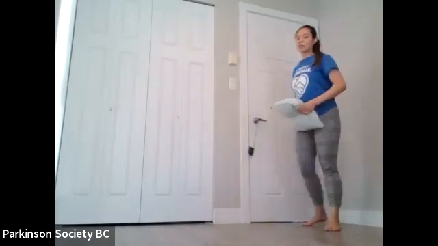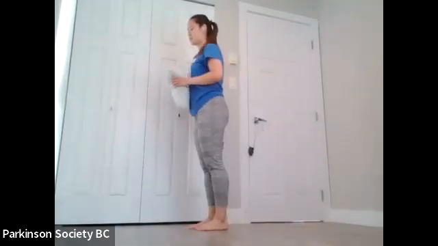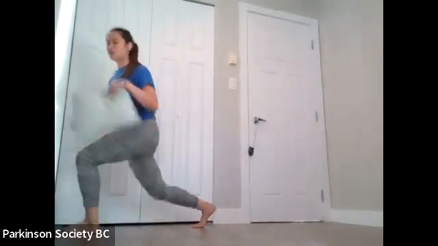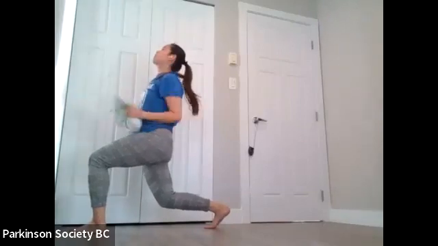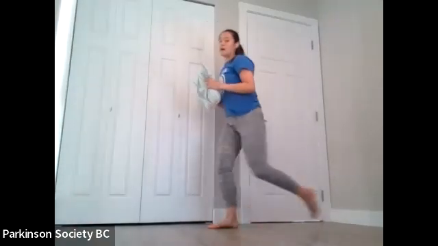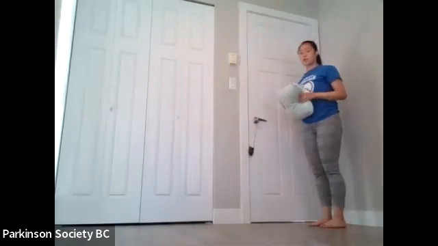So you're going to grab hold of your cushion or whatever object you were using first to do our lunges. So our lunges look like this. 2 lunges forward, passing the object under the thigh, passing the object under the thigh. Then you're going to do 2 lunges back, throw the object up and catch, lunge back, throw the object up and catch. So 2 lunges forward, 2 lunges backwards.